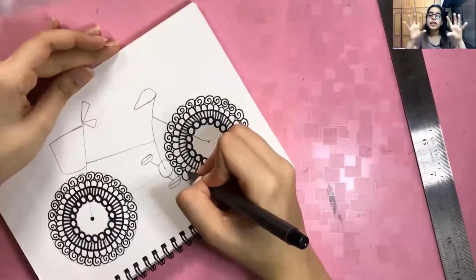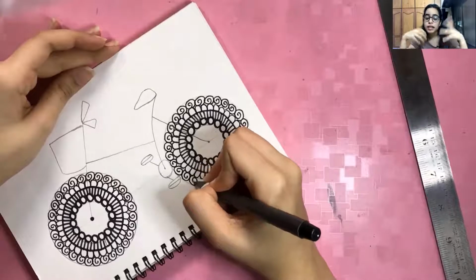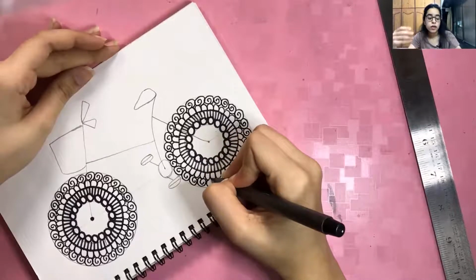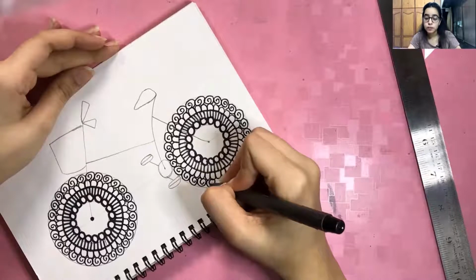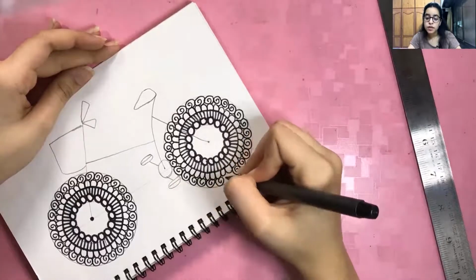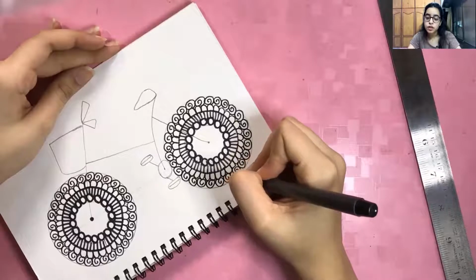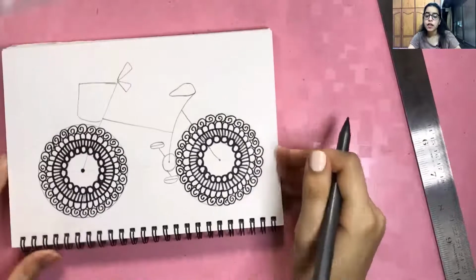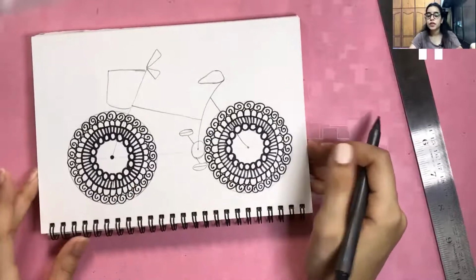So since these are very tiny forms of mandalas as compared to the previous ones, it is a little quick to complete because we don't have too much of gaps here and we have a very tiny version of the mandala over here. Okay, we're just done with the wheels over here and it looks really pretty to me by now.